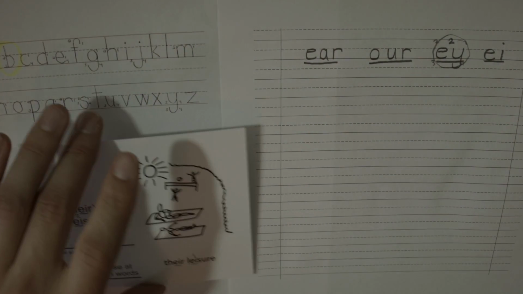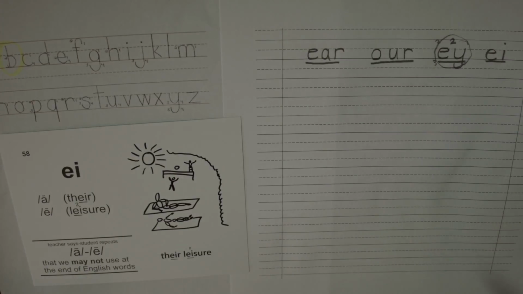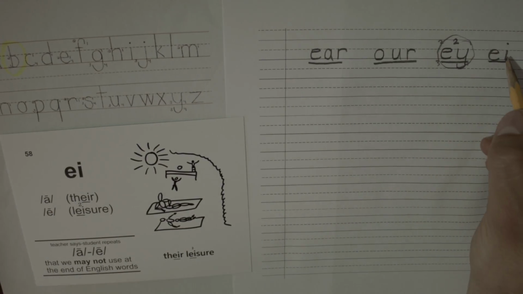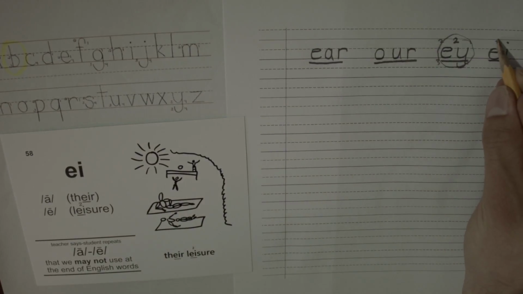Now back over to this. We're just gonna do some magic here. Back over to this phonogram, it does have 2 sounds. So if I wanted to signify its first sound as in there, I'd leave it blank. But if I wanted to signify the second sound as in leisure, I'd put a 2 above it.